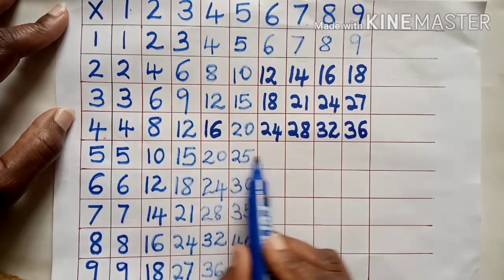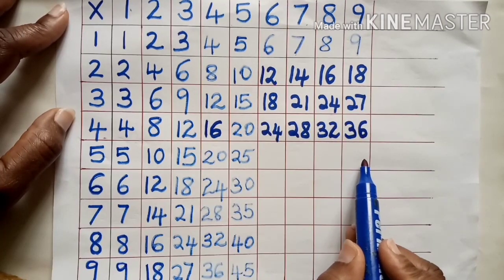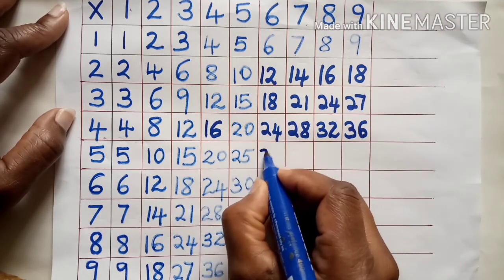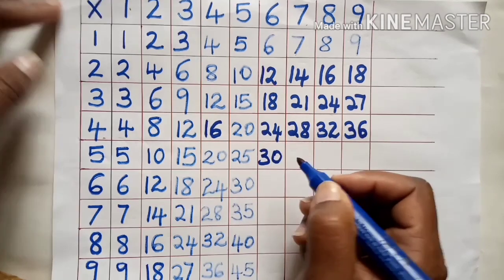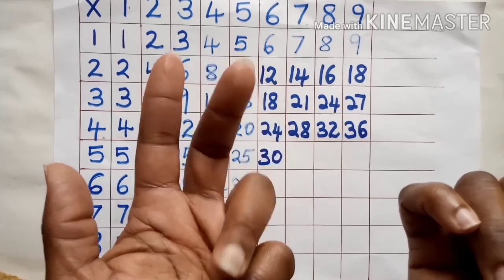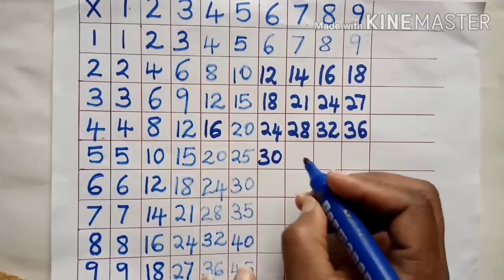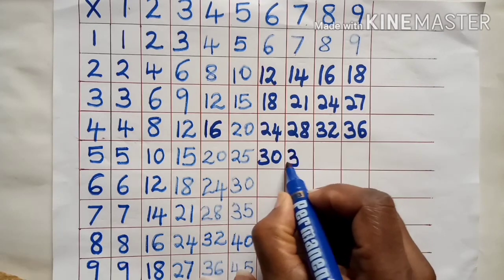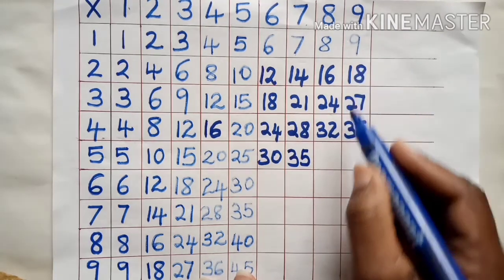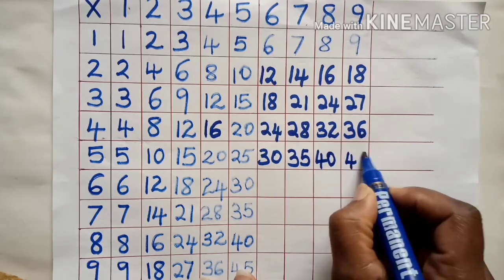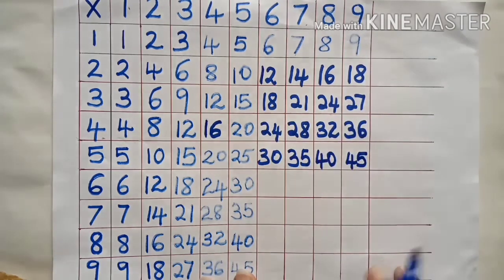Now we had already memorized the multiples of 5. We said we count our fingers in groups of 5. 5, 10, 15, 20, 25, 30. 6 times 5, 6 fingers out, 5, 10, 15, 20, 25, 30. Then 7 times 5, 35. 8 times 5, 40. Then 45, which is 9 times 5.